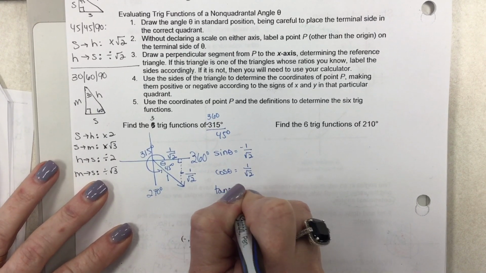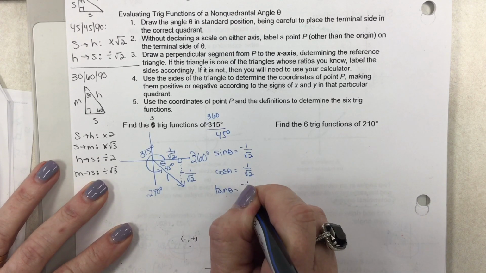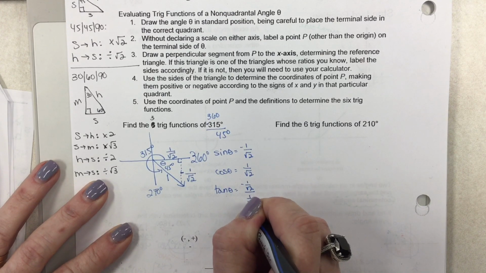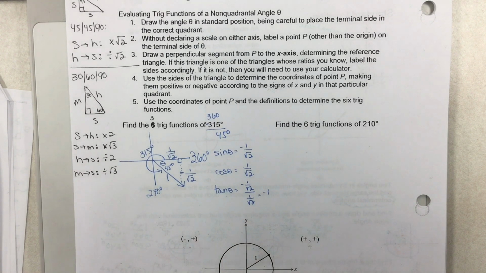Tangent of theta was opposite over adjacent, which equals negative 1. Finding our reference angle and then being able to use our special rights to come up with our side lengths.